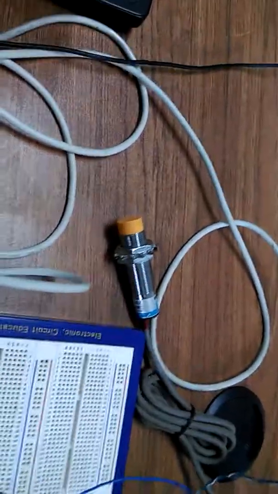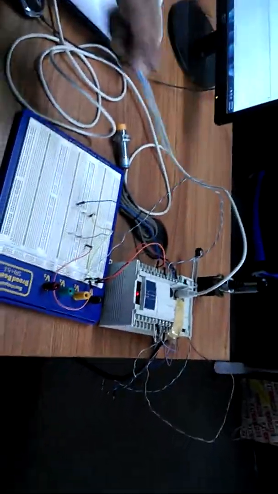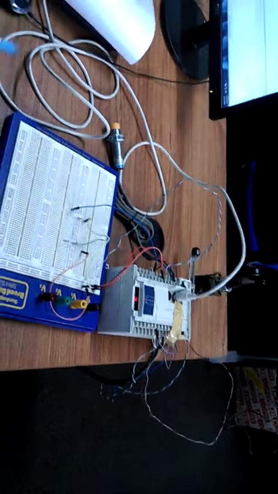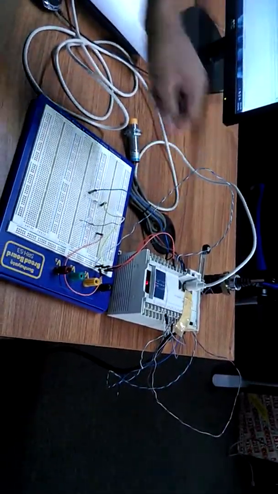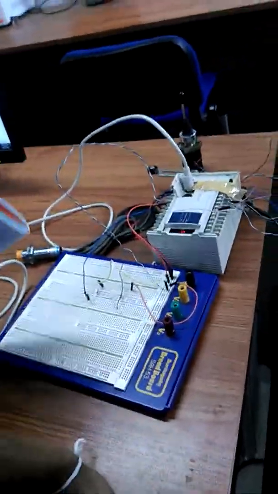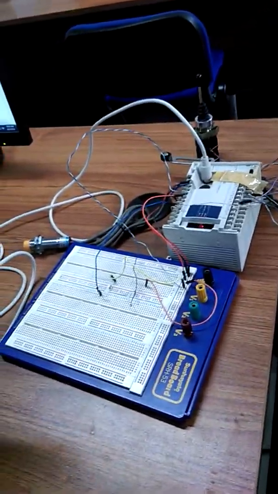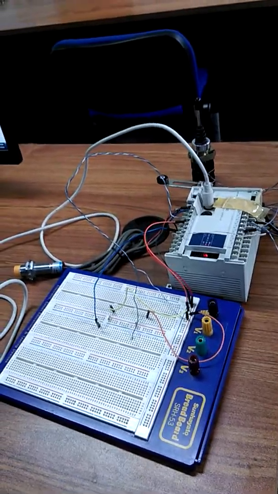Then those switches are connected to the PLC at the indicated pins here, and common pins are selected according to the data sheet of the PLC. So let's see the demo now.